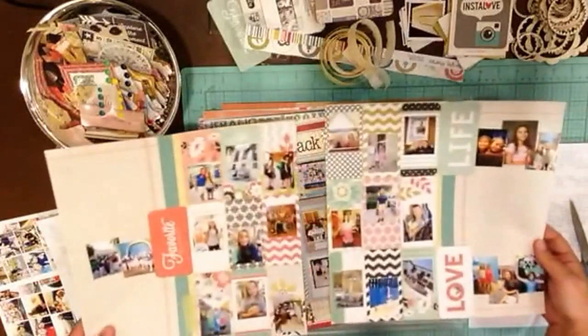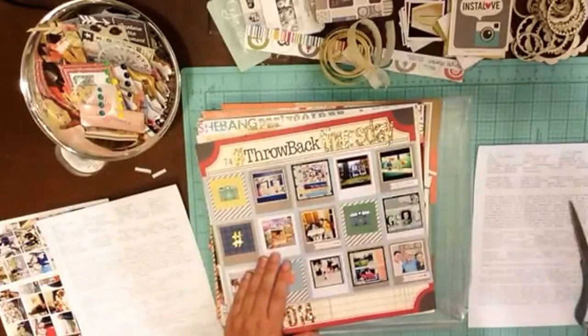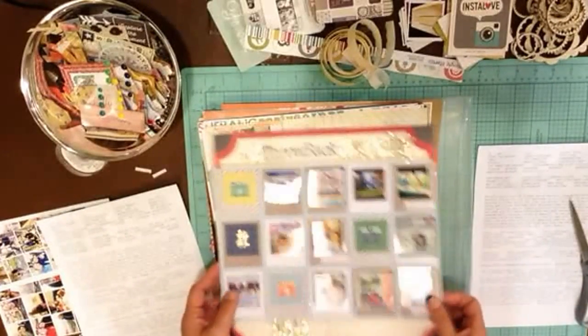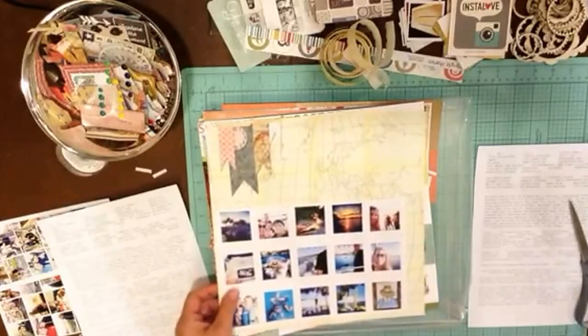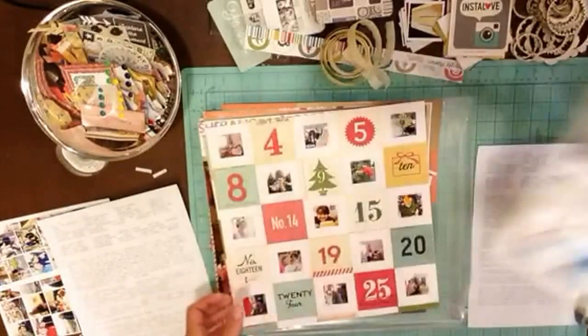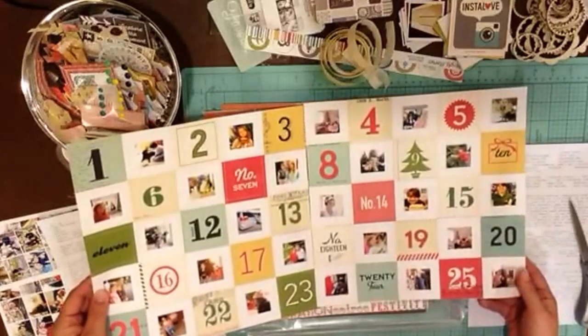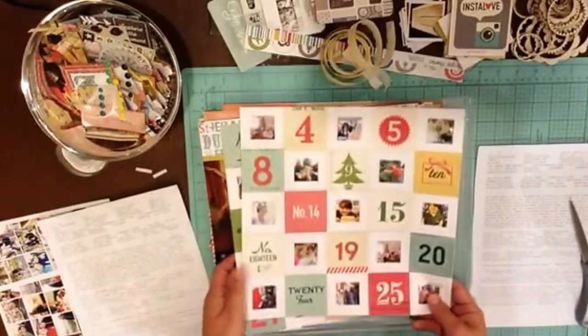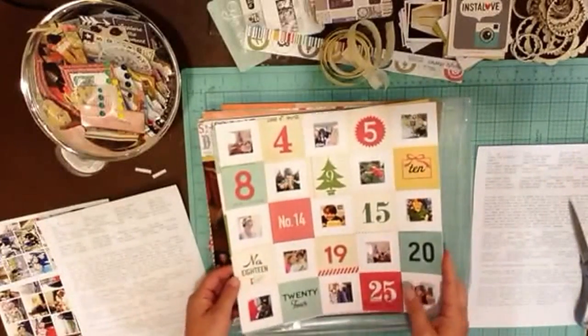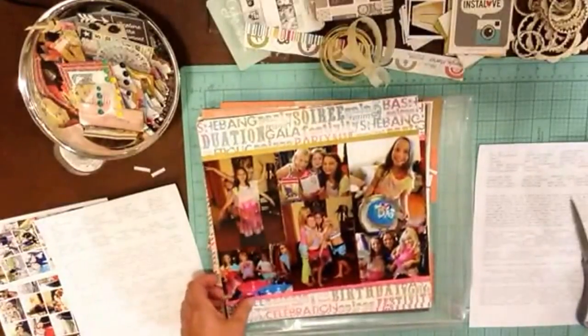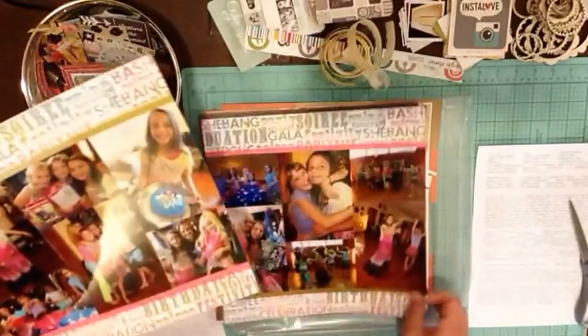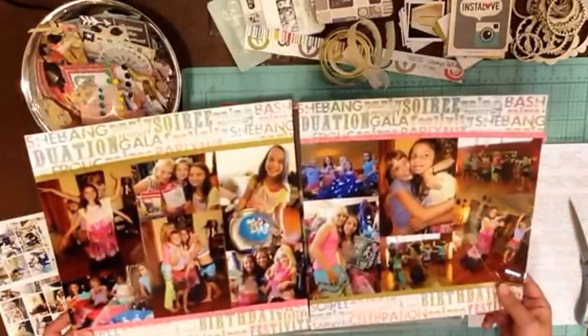So I've got this 2-page layout. I've got this one, Throwback Thursday. I've got this one about one day at the little island near our house. I've got the 2-pager on Christmas. This was fun to put together, even though I did have sewing machine issues, it was still fun. And then I don't think I've shown you all of these. I think I did this off camera.